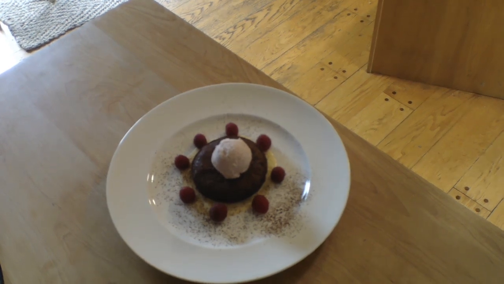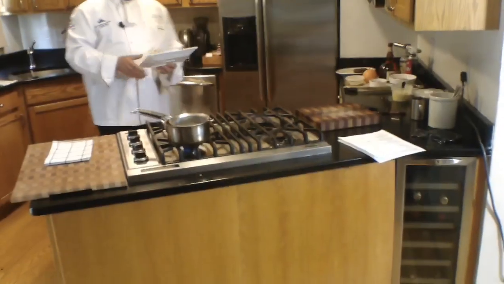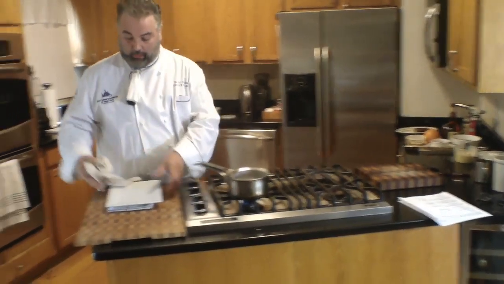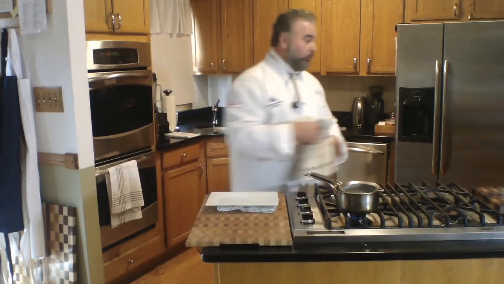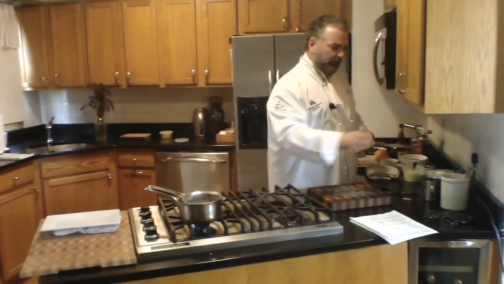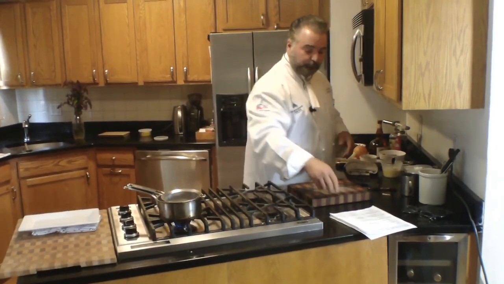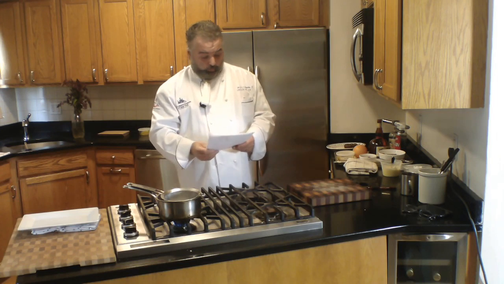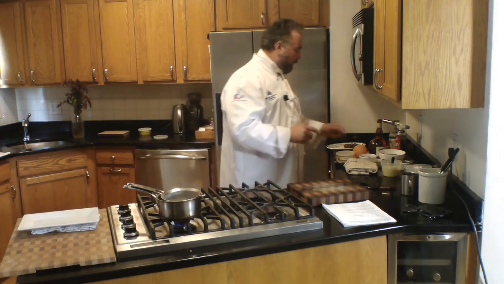Okay, so our next presentation is going to be the same chocolate cake, the orange, but now we're going to add some elements to this, okay? This is going to be our more contemporary styling. Warm Grand Marnier cake, vanilla ice cream, orange supreme, orange zest, and we're going to use an orange shortbread cookie. Wow. Okay, this is pretty cool. So let's get started here.